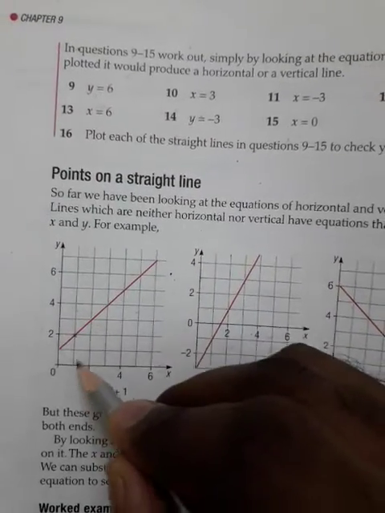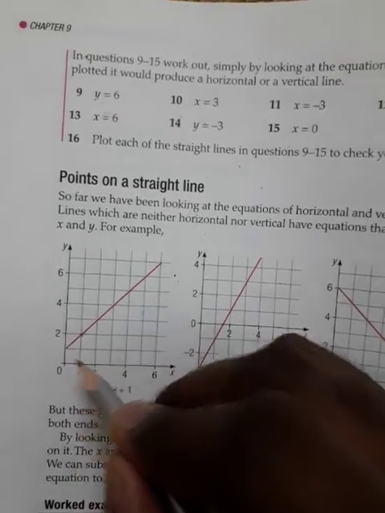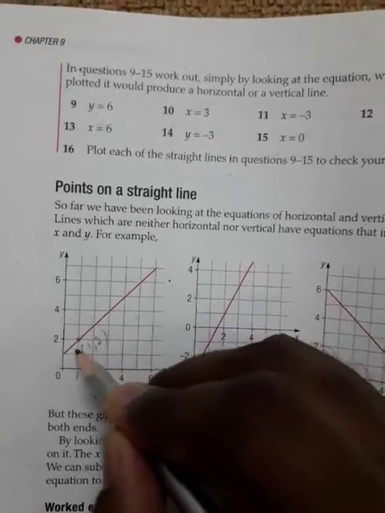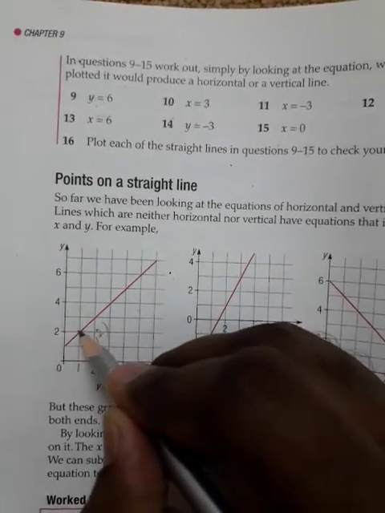Any point, like this point: this is 1 and this is 2. Every time you have to take the x-axis first. So 1 comma 2 means this coordinate is on the line.